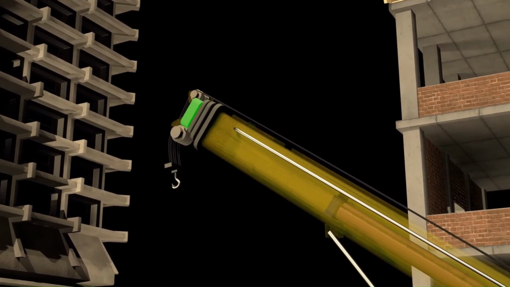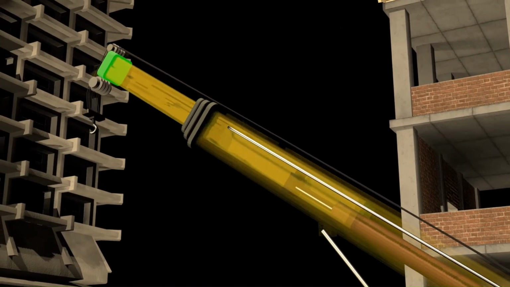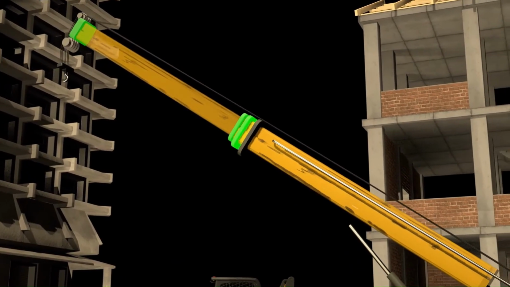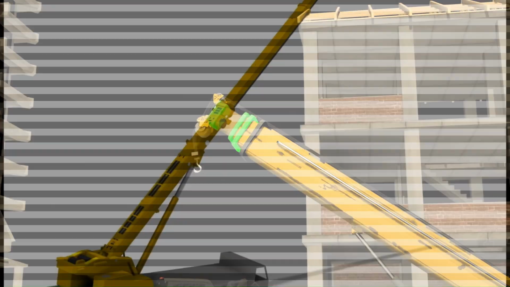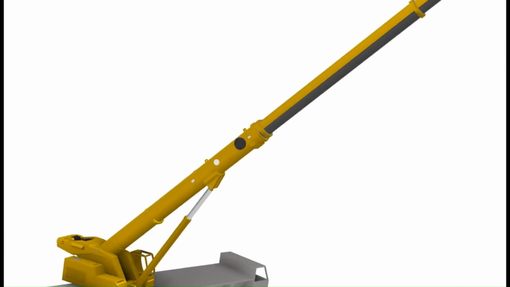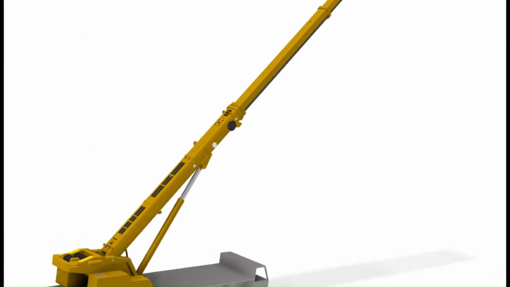A telescopic boom crane is a type of crane characterized by a boom that can extend and retract, allowing it to reach higher and further than fixed boom cranes. This unique design enables the crane to lift loads vertically and horizontally across longer distances.